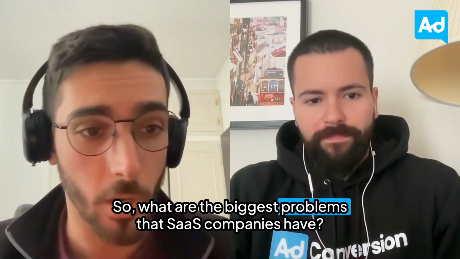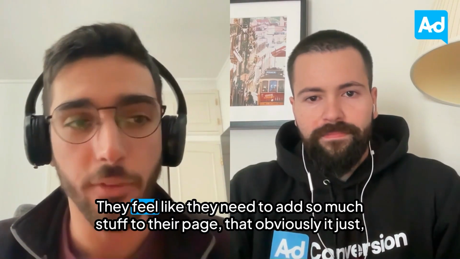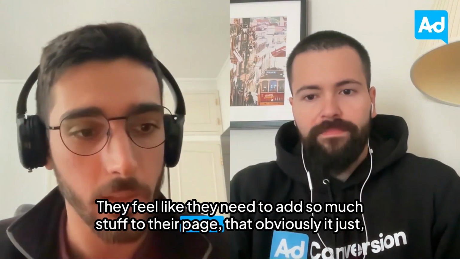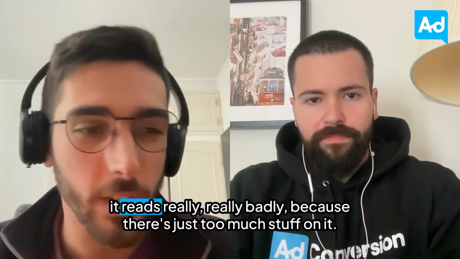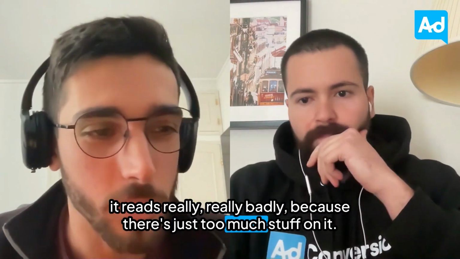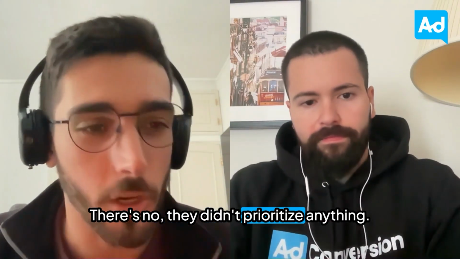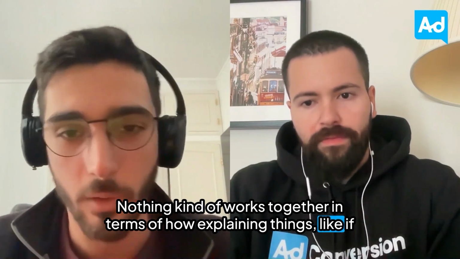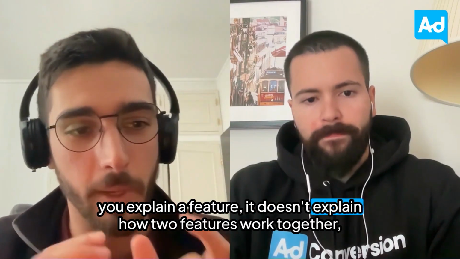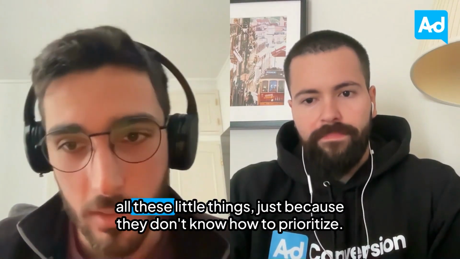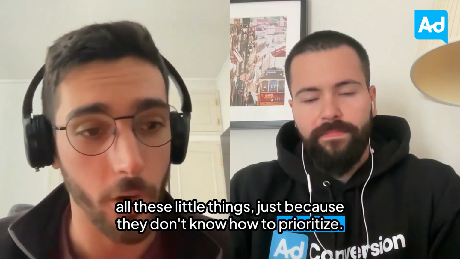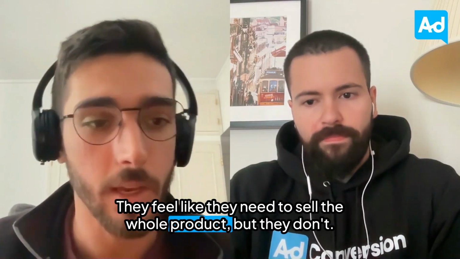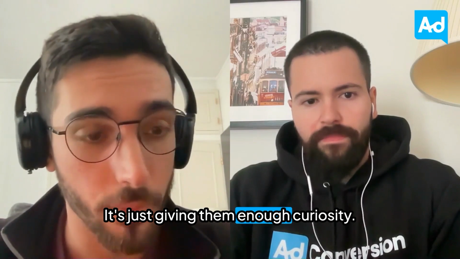So one of the biggest problems that SaaS companies have is they feel like they need to add so much stuff to their page that obviously it reads really, really badly because it's just too much stuff on it. They didn't prioritize anything. Nothing kind of works together in terms of how explaining things. Like if you explain a feature, it doesn't explain how two features work together. All these little things, just because they don't know how to prioritize. They feel like they need to sell the whole product, but they don't. It's just giving them enough curiosity.